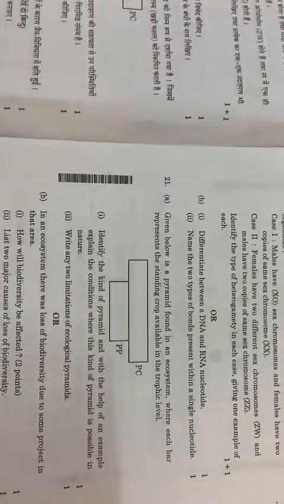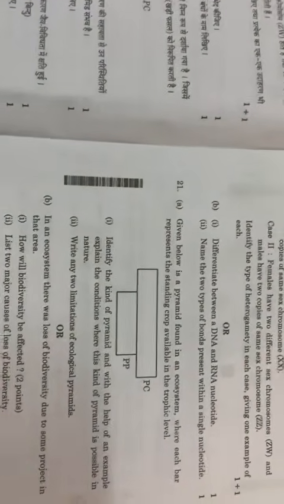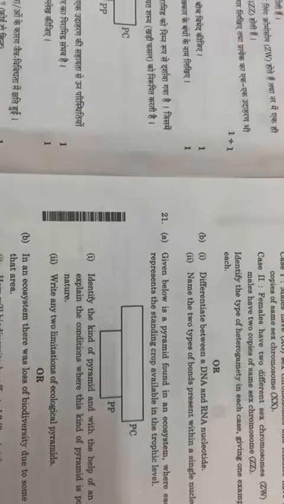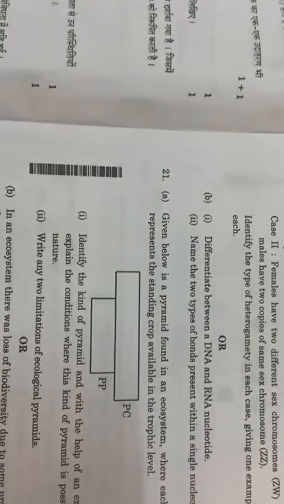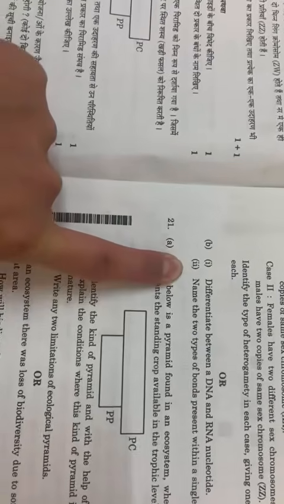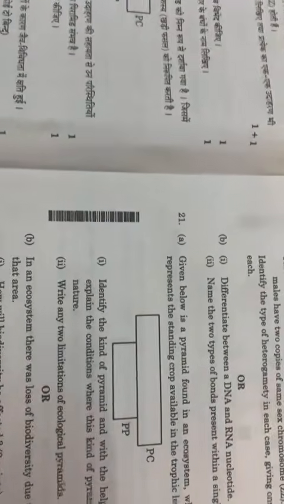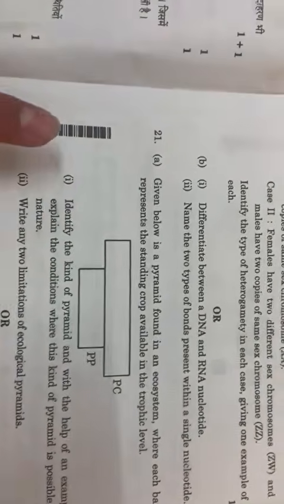DNA is a better genetic material than RNA. That's the first difference. And the second difference is DNA is more stable than RNA due to the presence of thymine. And the second one, the names of 2 types of bonds are, first, glycosidic bond, and then phosphodiester. If you're taking one, then it's only phosphoester.